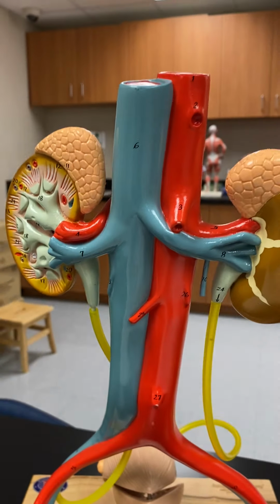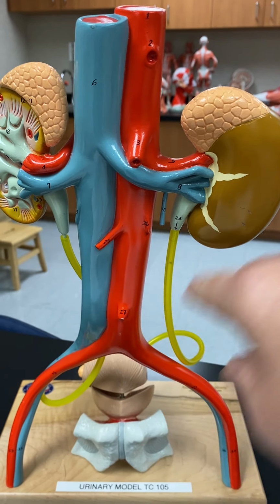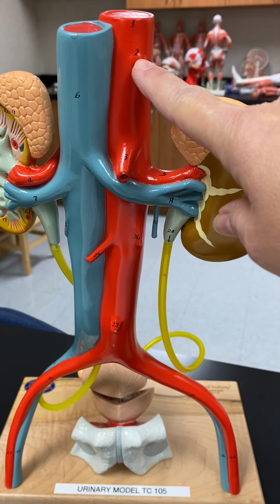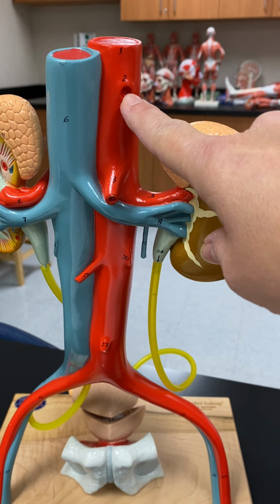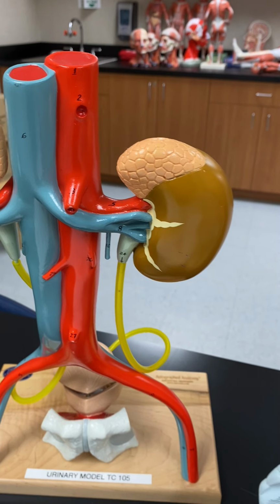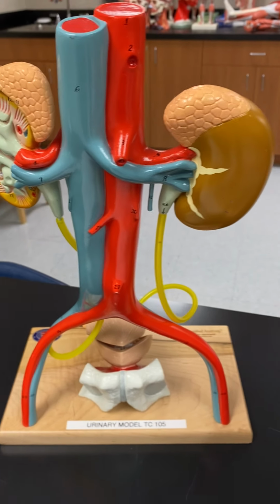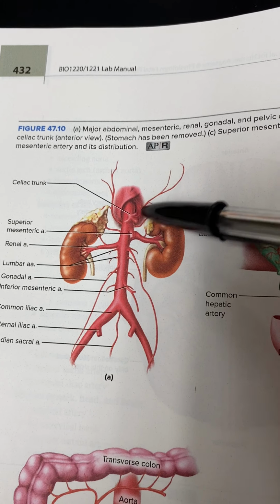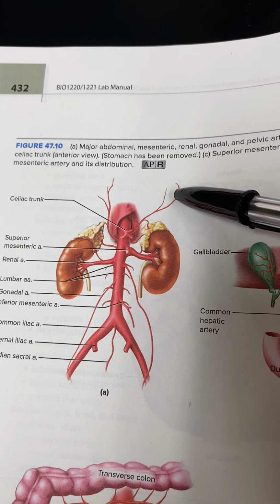So on this model, this is our urinary model, but we can see there's the kidneys, this is the aorta, this is the inferior vena cava. So here where this hole is, that would be the celiac trunk. Okay, now the vessels that come off of there, we have in our book, we can see those images. There's the celiac trunk. This is the left gastric artery that's traveling up to the stomach.